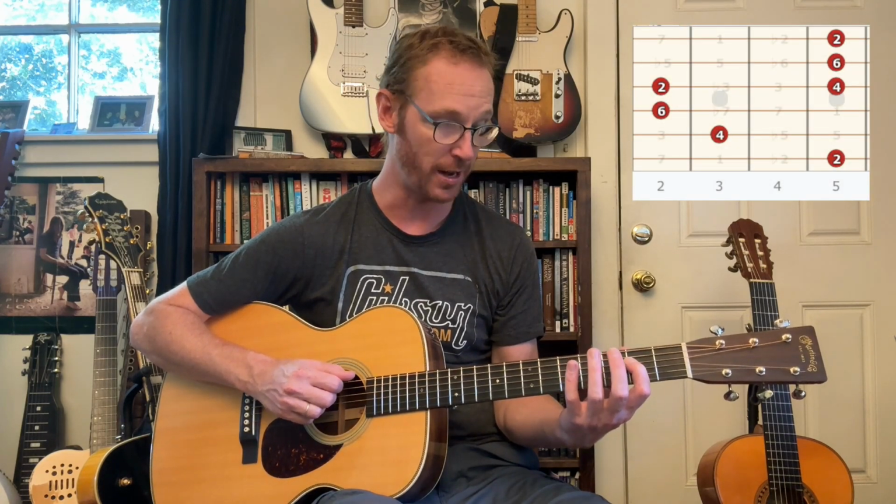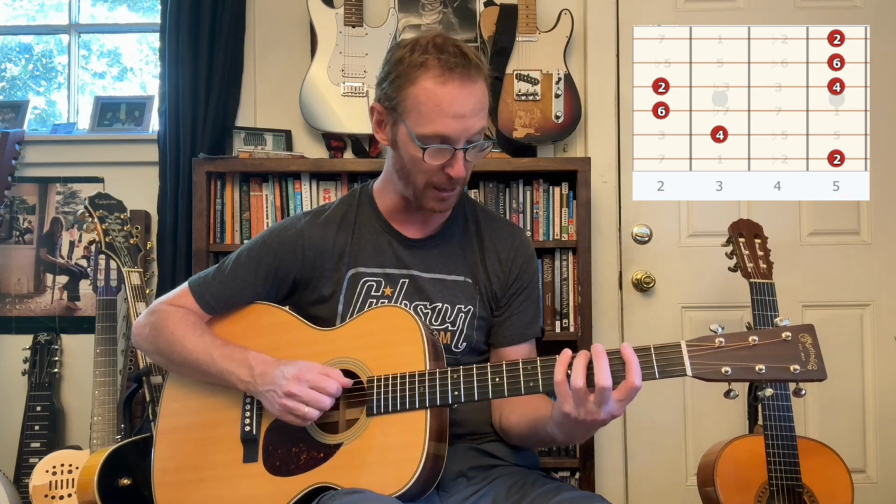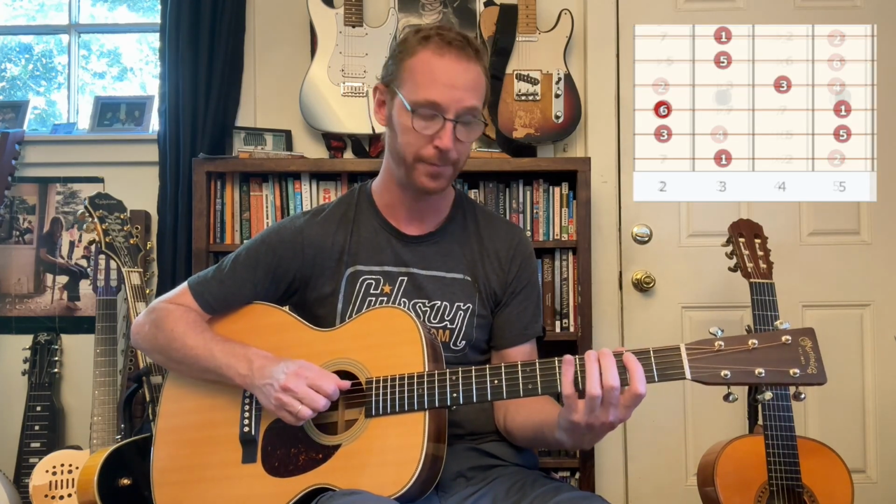2 chord. No notes are the same. 2, 4, 6. So 1 flat 3, 5 from A minor is 2, 4, 6 of G. So no notes stayed the same there. Back to 1. So what I'm doing right now is arpeggios. All right. So the next tool is arpeggios and eventually triads.